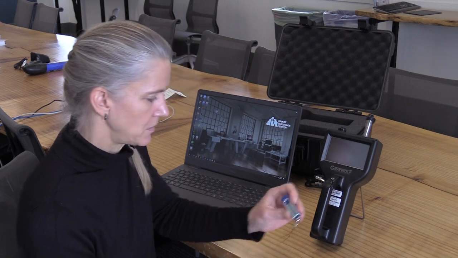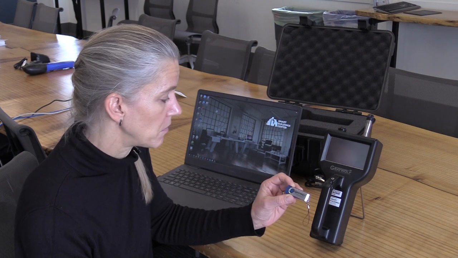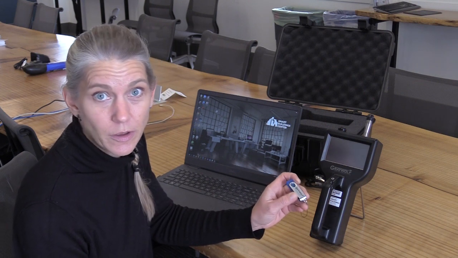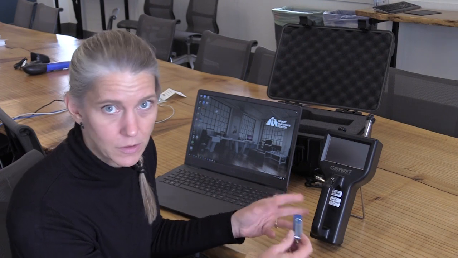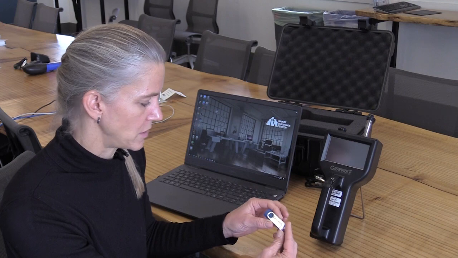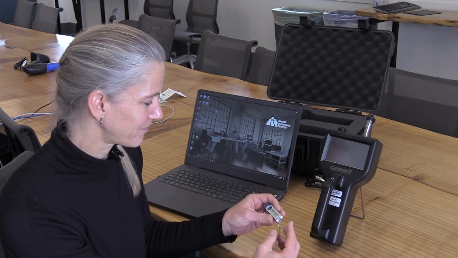Now we're finished taking our samples, and the toolkit comes with a USB stick which has the software loaded onto it, so you will need to install that on your computer. I will walk you through the process. It's really easy.